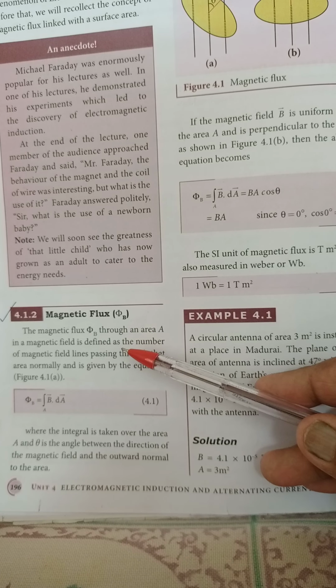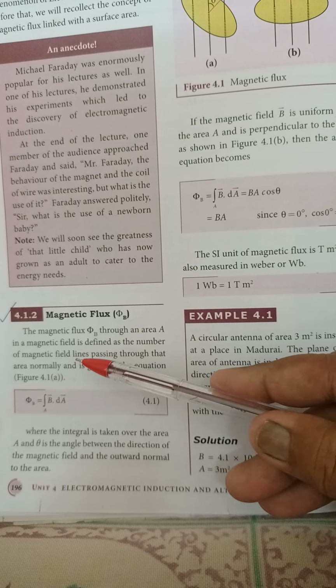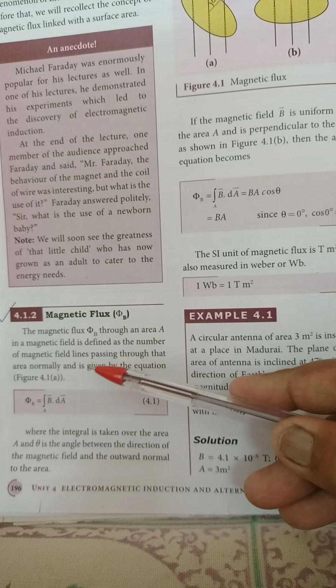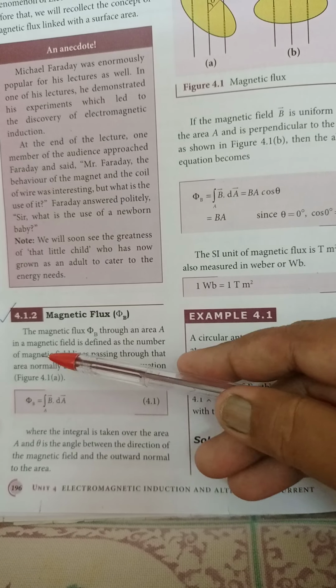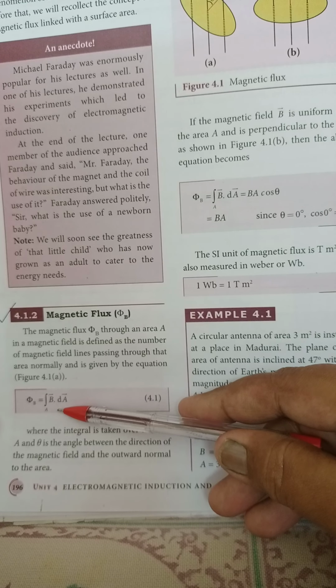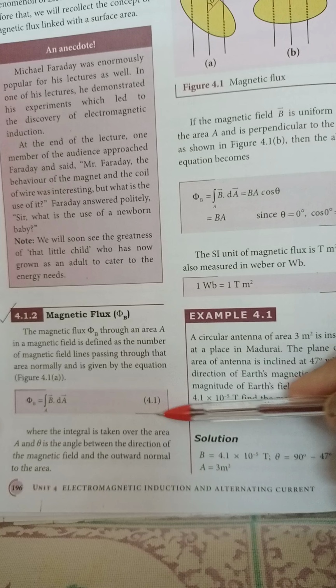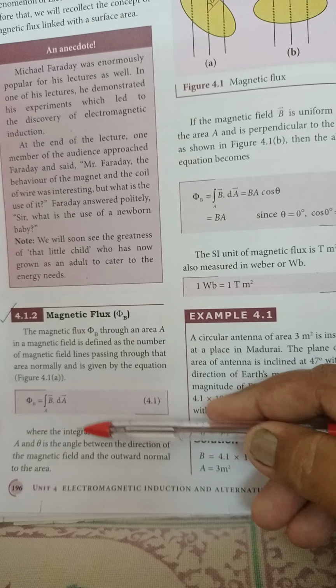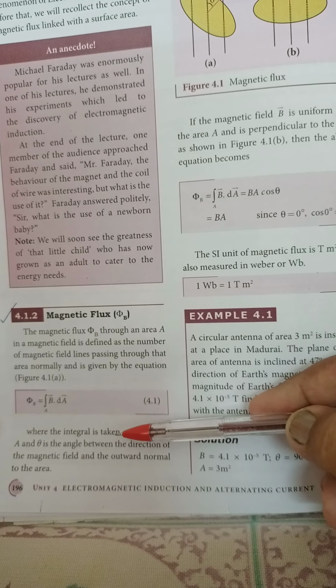Magnetic flux ΨB through an area in a magnetic field is defined as the number of magnetic field lines passing normally through the area. And magnetic flux is given by the relation ΨB is equal to the integral over the area of B vector dot dA vector, where the integral is taken over the area and theta is the angle between the direction of the magnetic field and the outward normal to the area.